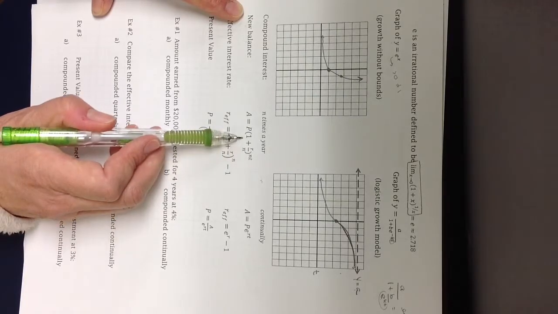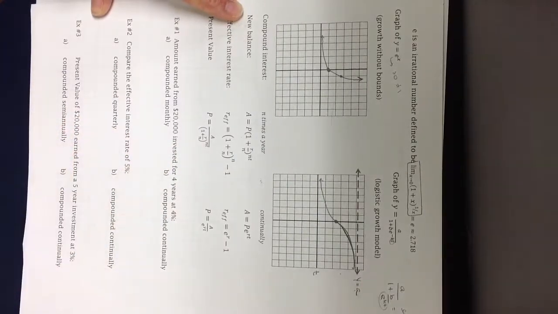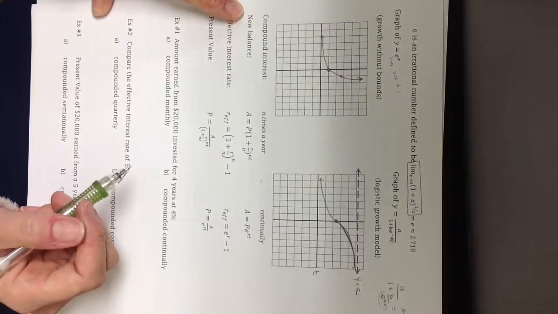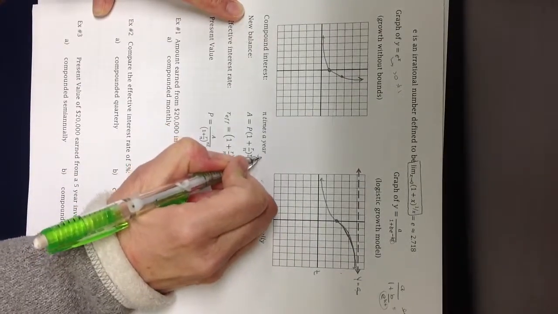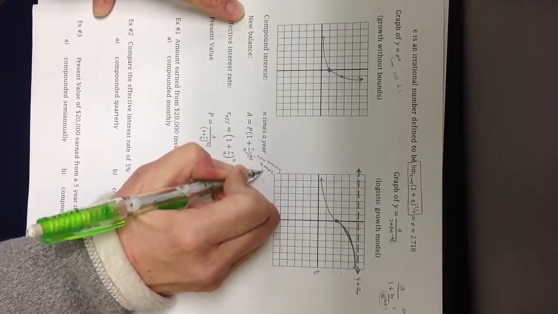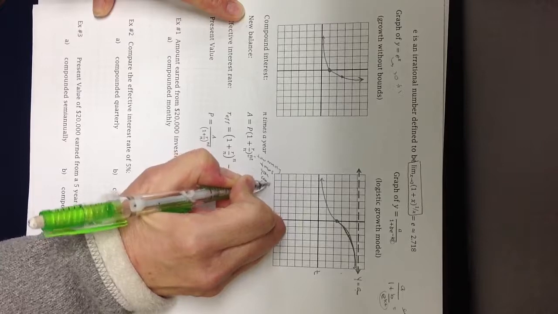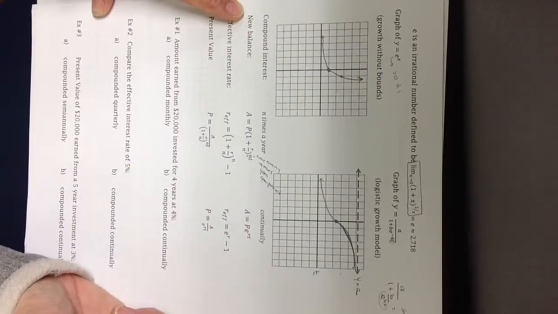This is the formula if you're going to compound a certain number of times a year. Like a bank account gives you interest every month, and if that's the case, then N, which tells you how many times in a year you compound, would be 12. Most of the time when you think about a bank account, that's what you think. You compound monthly, N would be 12.